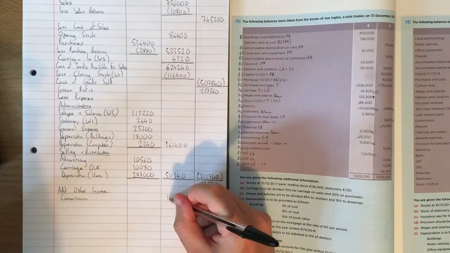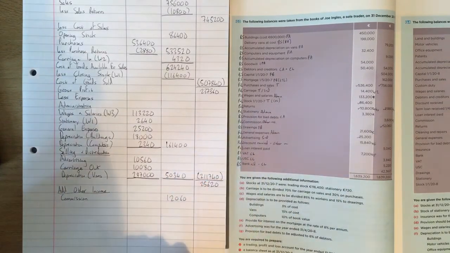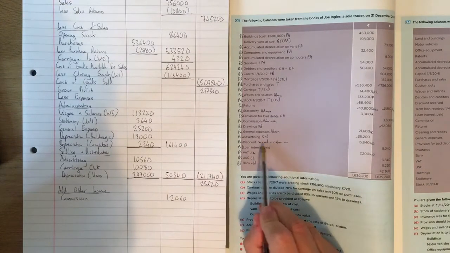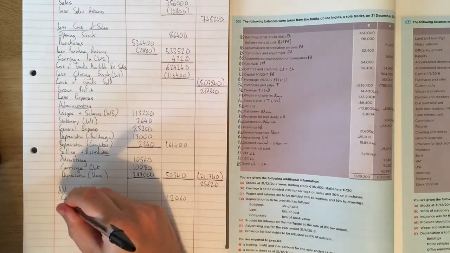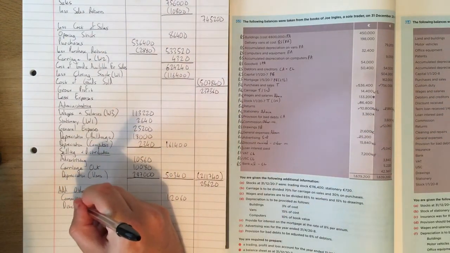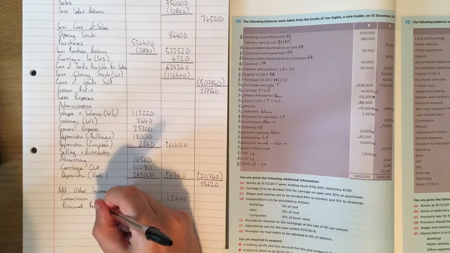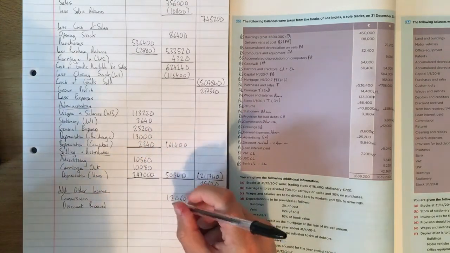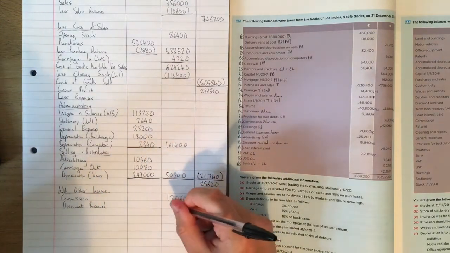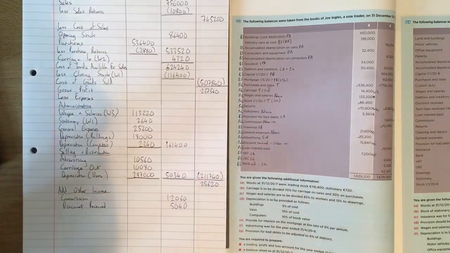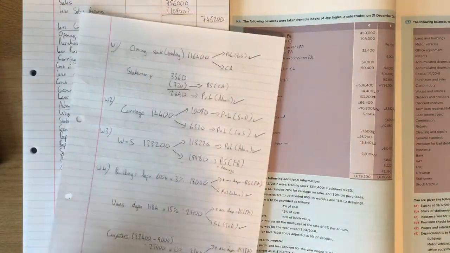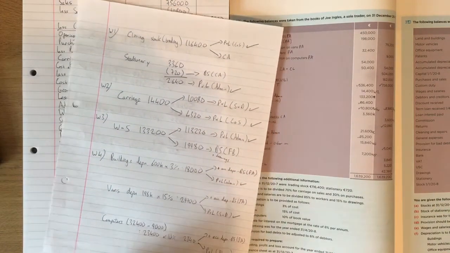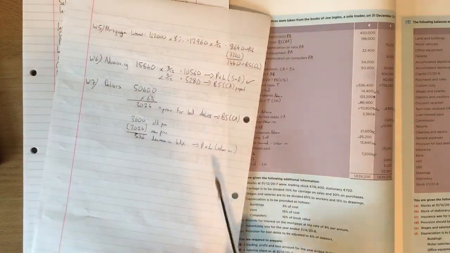So yeah, here's one. 12,060. Other income then, discount. So this was discount received of 5040. That's it for the trial balance. So any other income here? Yes, I do.